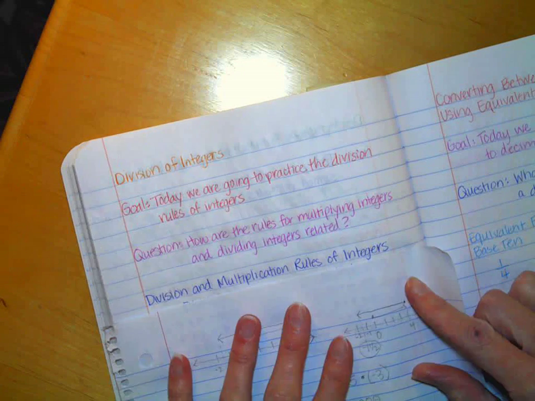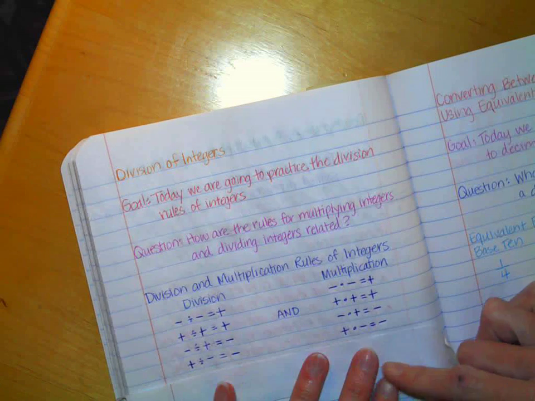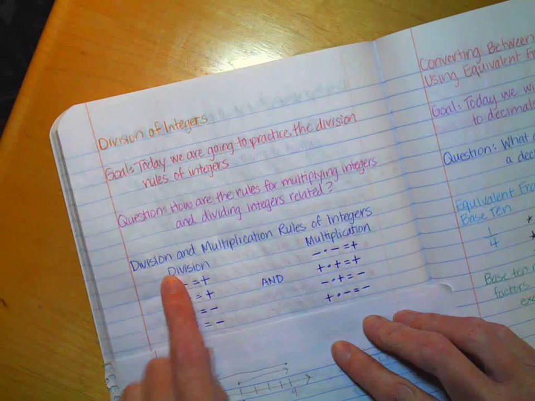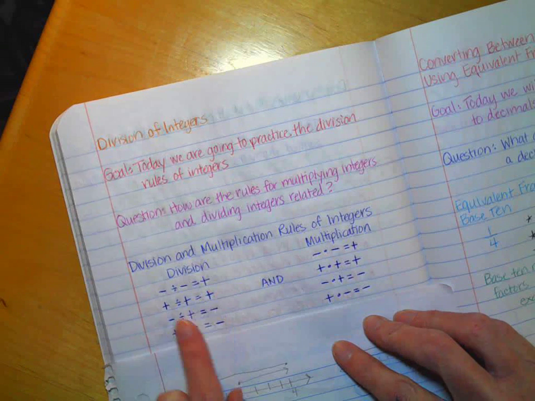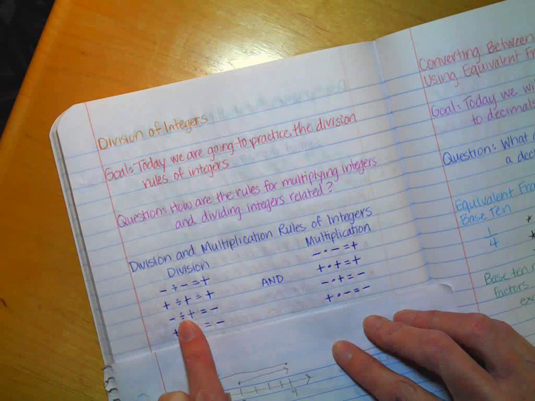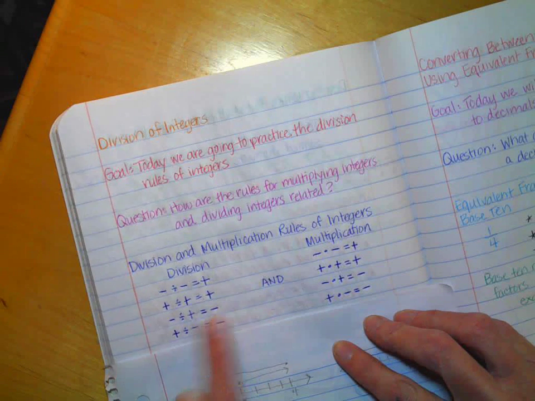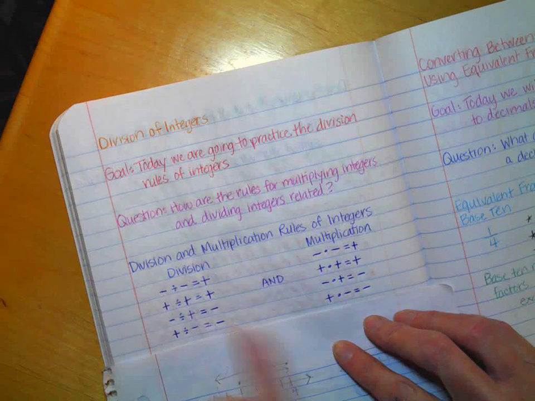So division and multiplication rules for integers, let's take a look at them. It's kind of funny, and you're going to be like, oh my gosh, Mrs. Nelson. But look, if we're doing division, a negative divided by a negative gives us a positive. A positive divided by a positive gives us a positive. A negative divided by a positive gives me a negative. A positive divided by a negative gives me a negative.